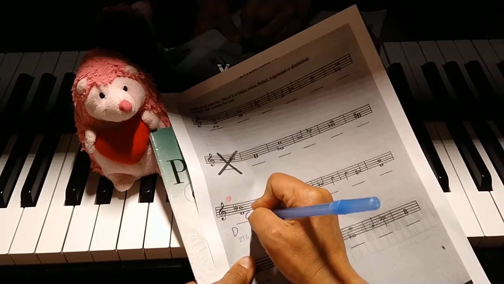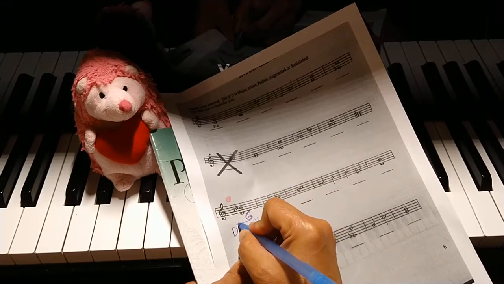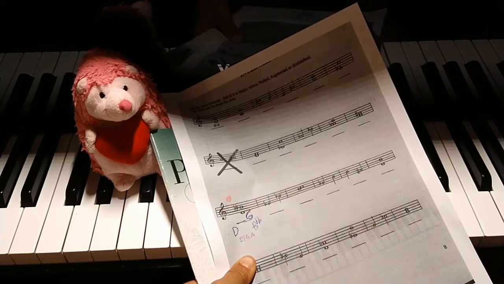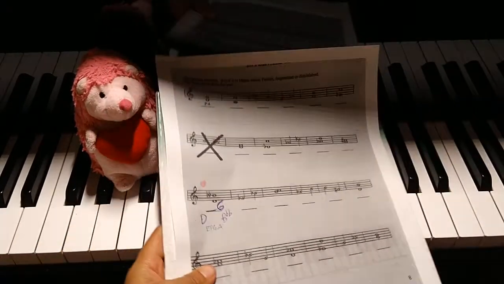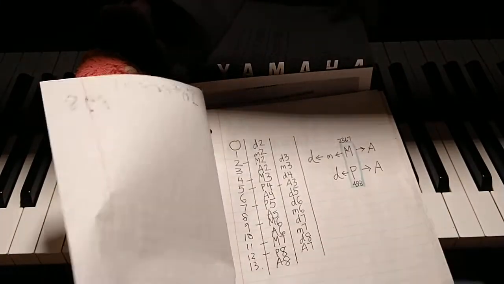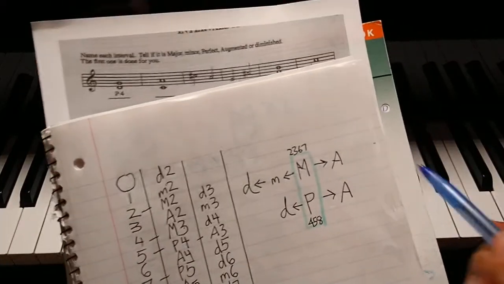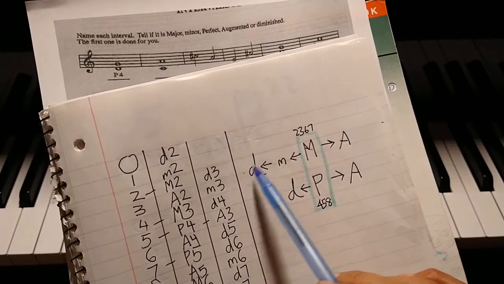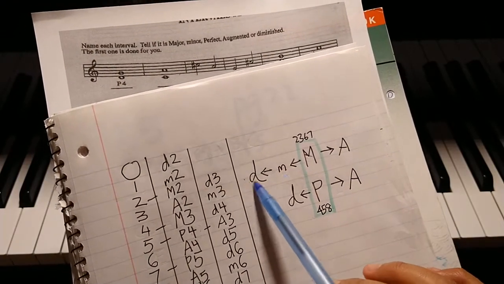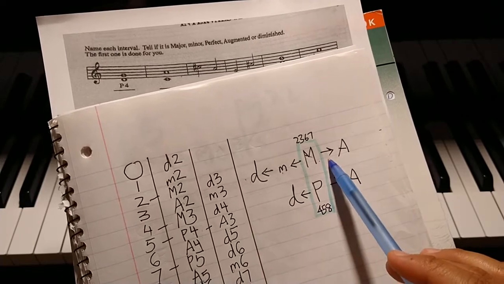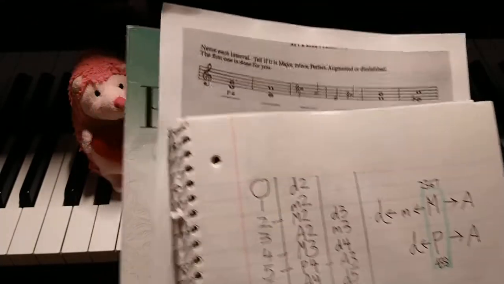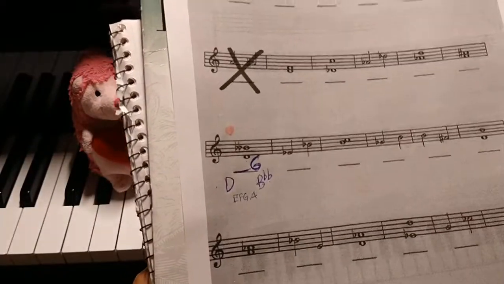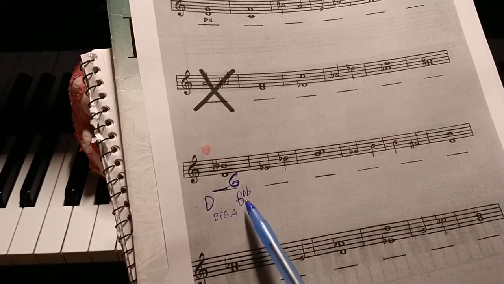First you write the number 6, then you decide what goes before the number 6. According to our note over here, you should have this note already. If your number is 6, you should have 4 different choices. Is it diminished? Is it minor? Is it major? Or is it augmented? So what we need to do is count the half steps on the piano. We're going to start from D and end up on B double flat.